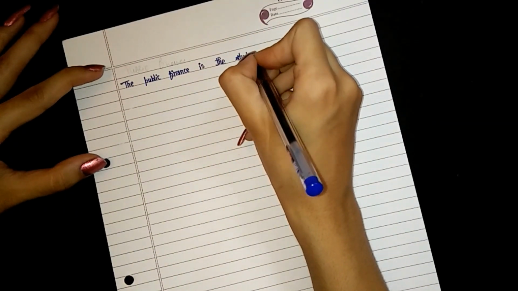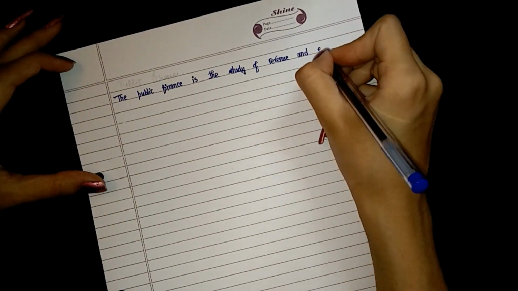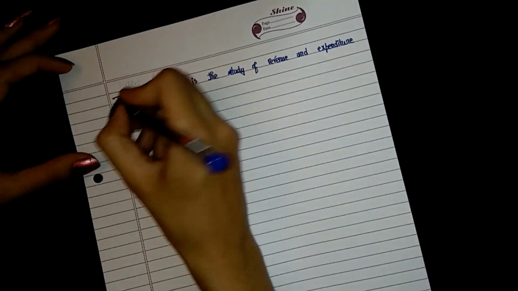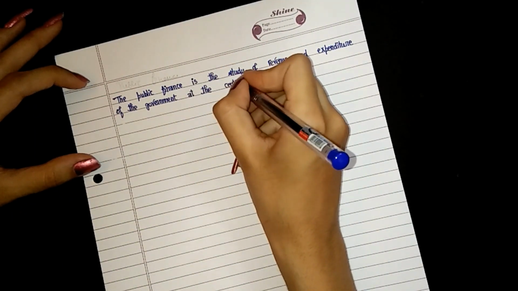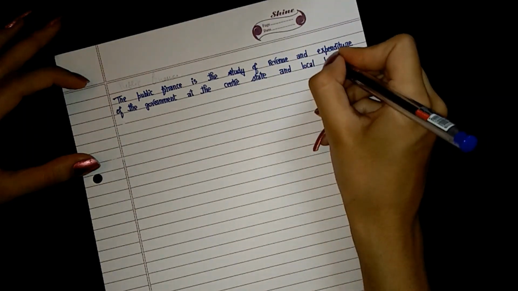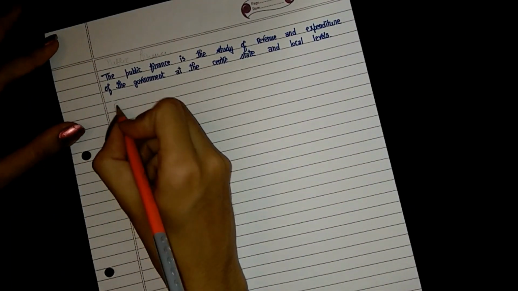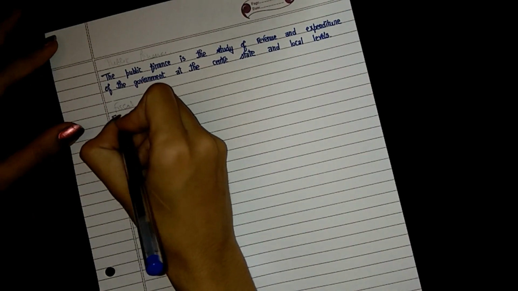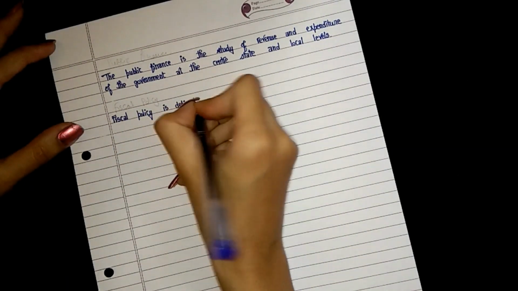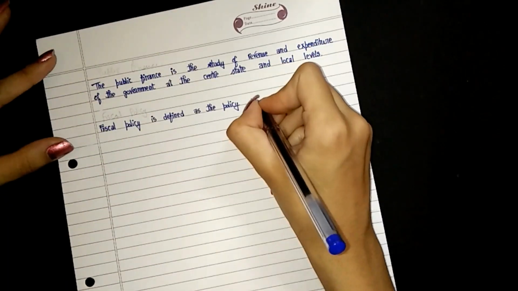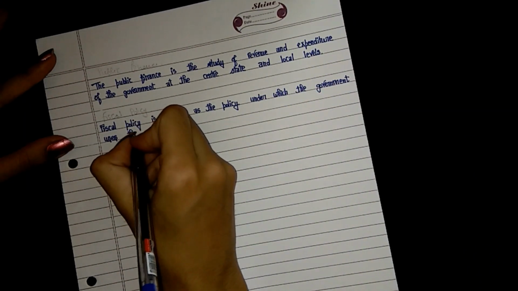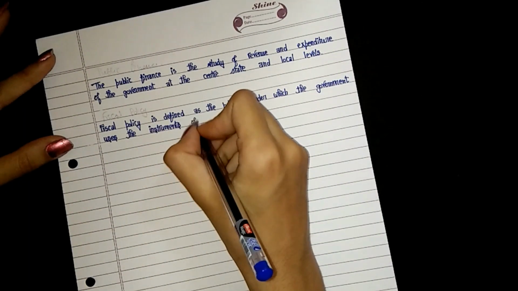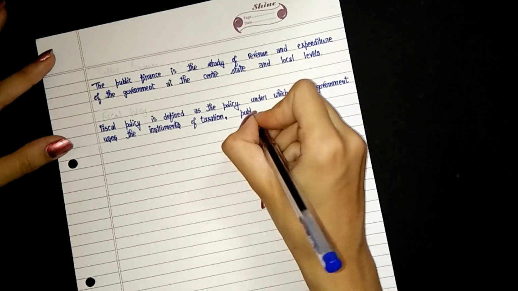It's given on page number 294 of your economics textbook, and there you have to write the highlighted portion of public finance, the definition till local levels. This is the first definition which you have to write. Next comes the fiscal policy. It's given just under it, 16.3, and there you have to write the highlighted portion for fiscal policy, the full definition.